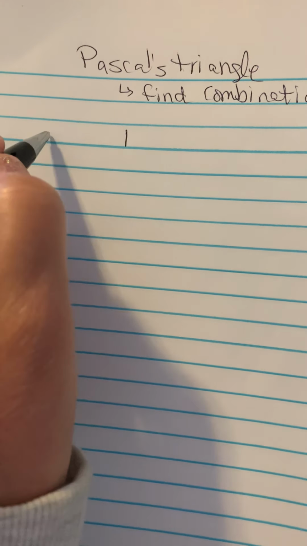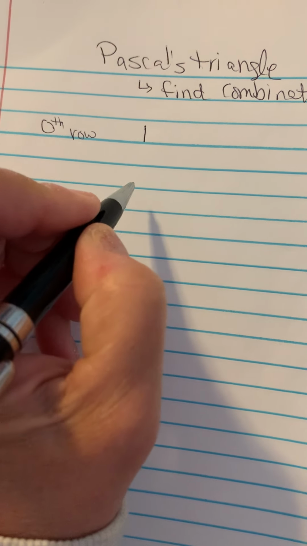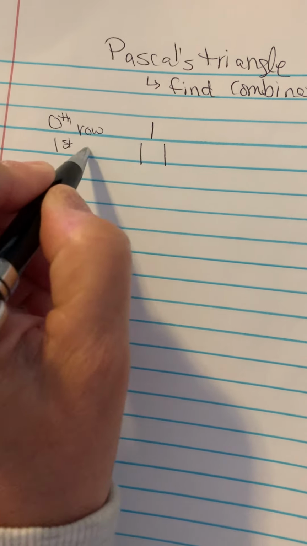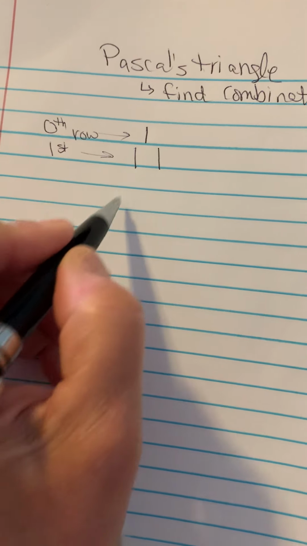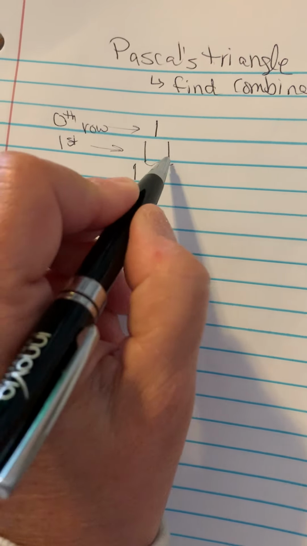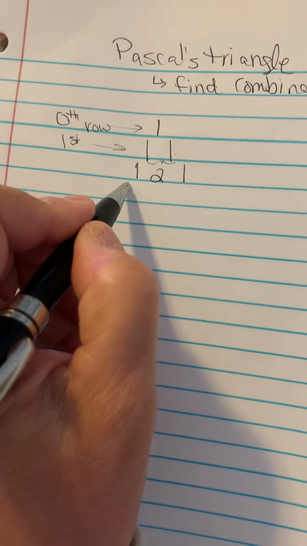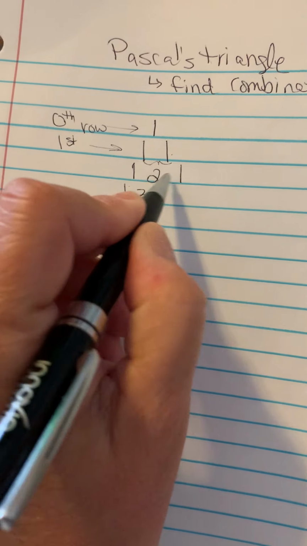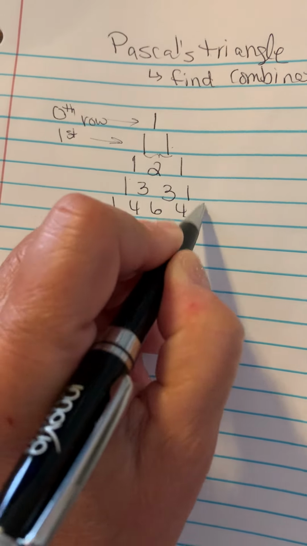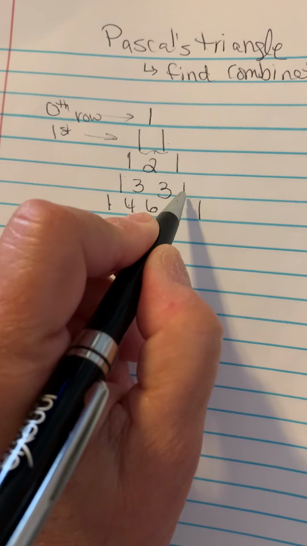If this is the zeroth, is that a new word? This is the 0th row. Then the next row is going to be 2 ones. Now, as it builds, what you're really doing is always starting with a 1, and then you add the 2 numbers ahead of it. So 1 plus 1 is 2, and then there's a 1, another 1, 2 plus 1 is 3, 2 plus 1 is 3, 1, 1, 4, 6, 4, 1, 1. 3 plus 1 is 4, 3 plus 3 is 6, 3 plus 1 is 4, another 1.